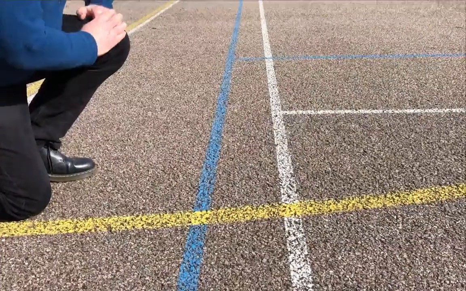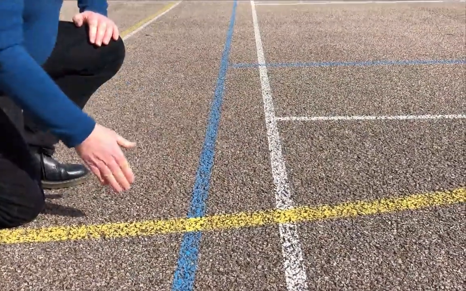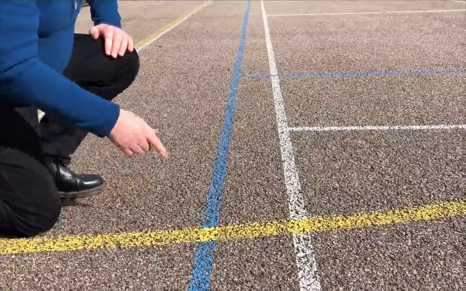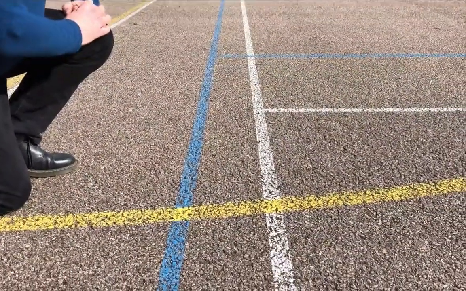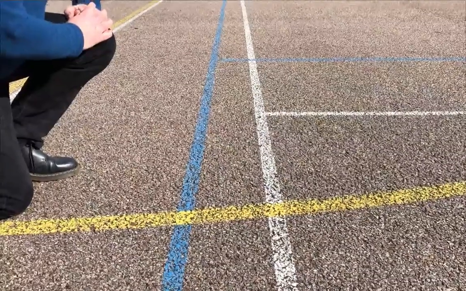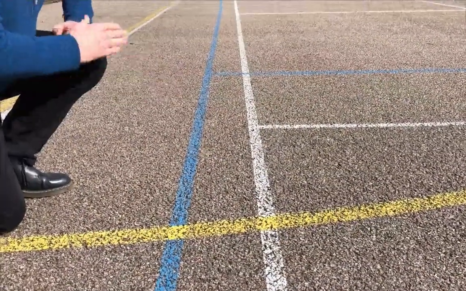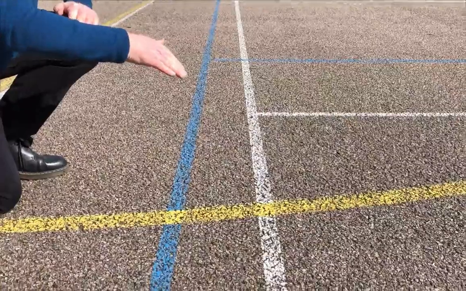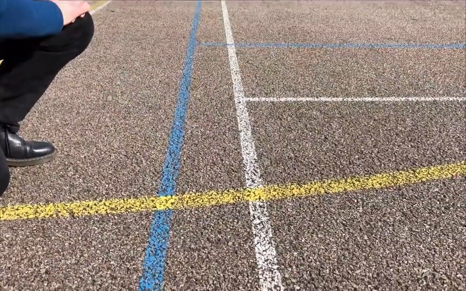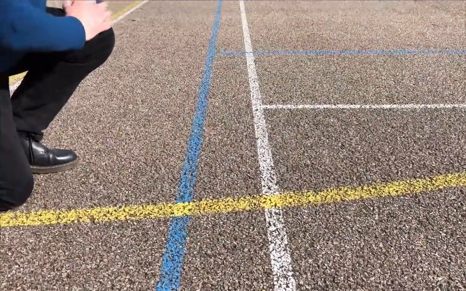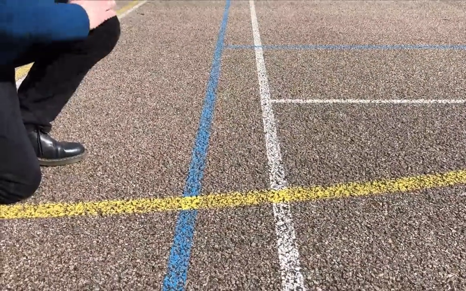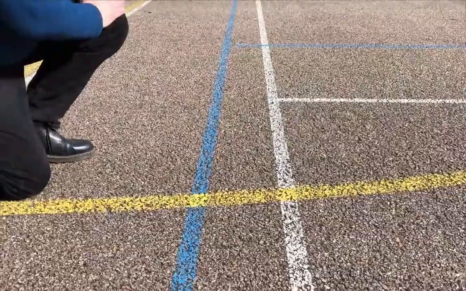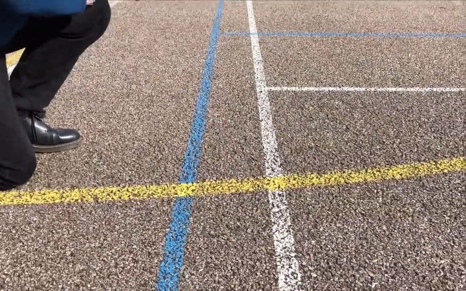That tells me that this yellow line must have been painted after the white and the blue lines. It's younger than both of those lines. We still don't know whether the white or the blue line is the older, which is the younger. So for that, we need to look at another place on this pitch. There's one just over here.